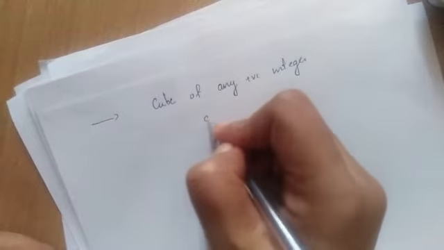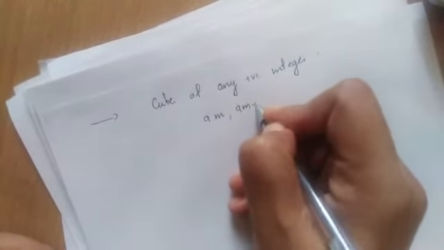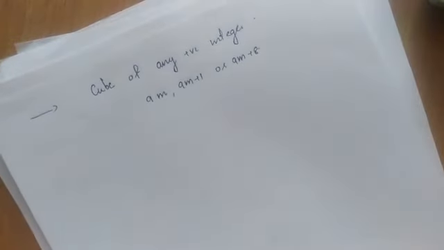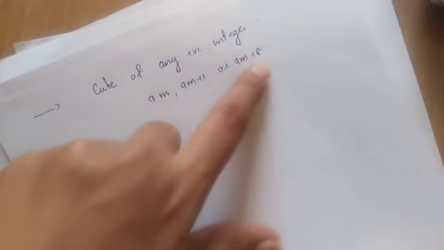is another proof, and the question is: use Euclid's division lemma to show that the cube of any positive integer is of the form 9m plus 1 or 9m plus 8. In the previous question we discussed the square of any positive integer. In the current question we are discussing the cube of any positive integer, and there is a little bit of difference in this expression. Let's go to the solution.